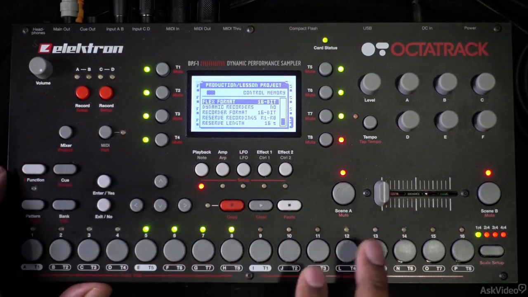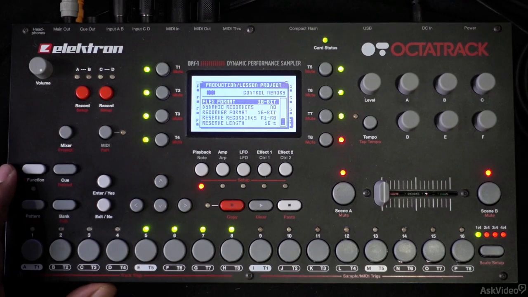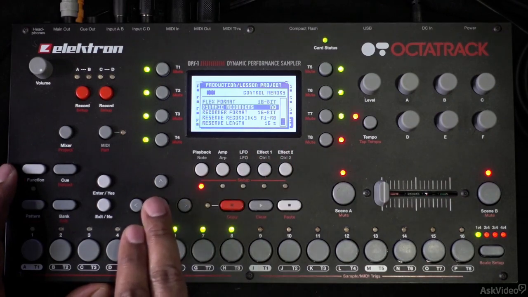Now with the Octatrack, you can play either WAV files or AIF files, and it can be 16-bit or 24-bit. If you're using 24-bit samples, it's going to take up more RAM. If you're recording in a 24-bit format, it's also going to take up more RAM. So typically I like to leave this set to 16-bit. Now I'm going to scroll down.